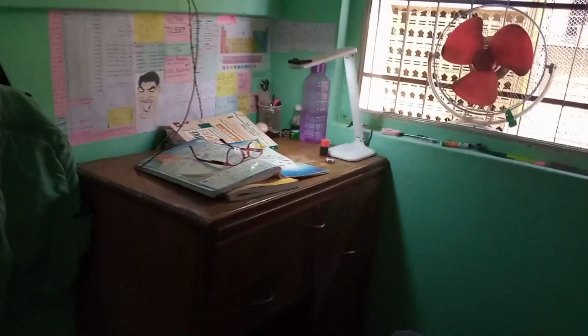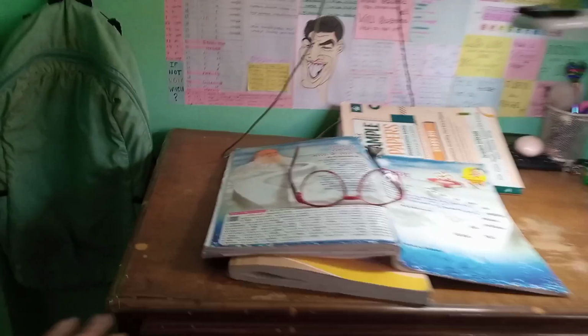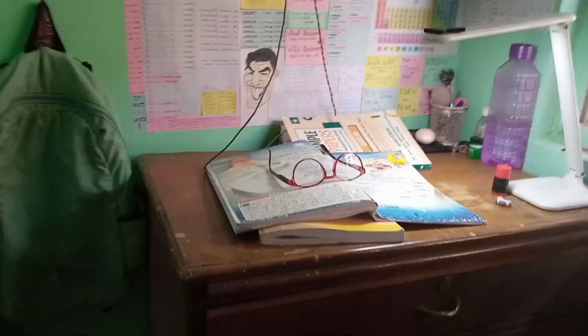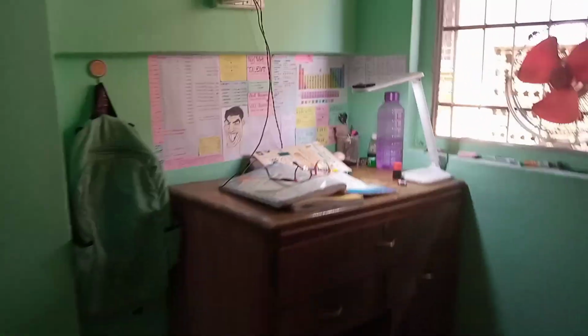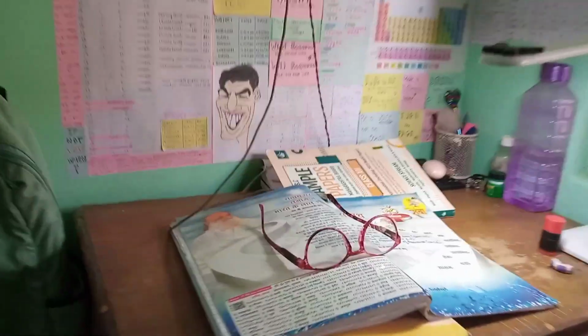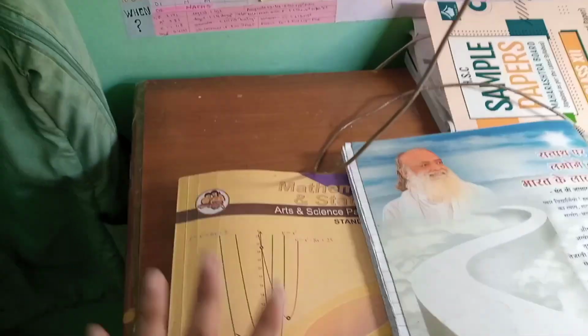This is my study table where I usually study every day. This is my backpack which I take to my college daily, and this is my study table where I usually spend most of my time right now because my exams are really soon, so I spend my time here only. This is the math book I was studying right now, so I have that here.